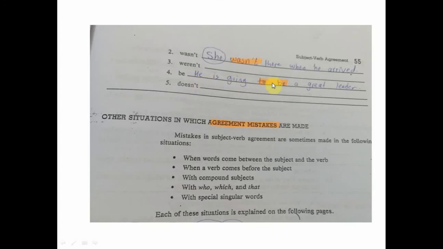He is going to be a great leader. He is going to be a great leader. Okay? Now, there are other agreement mistakes that people usually make.